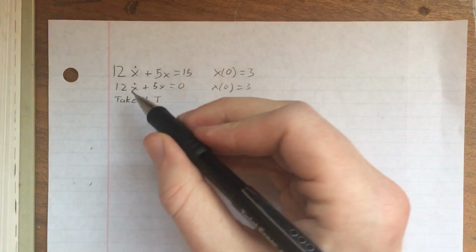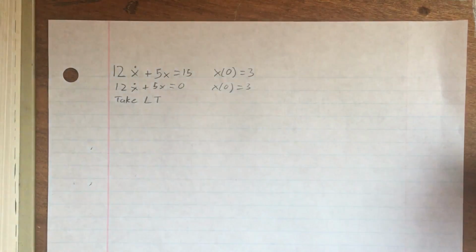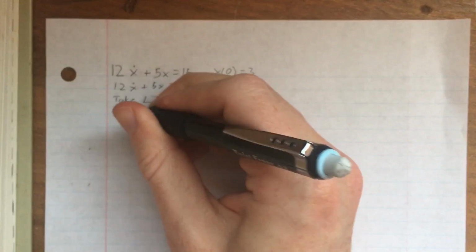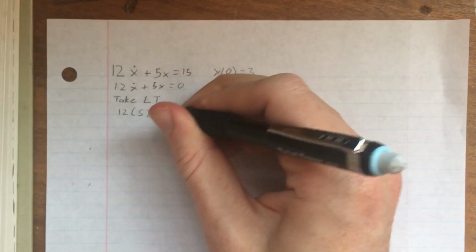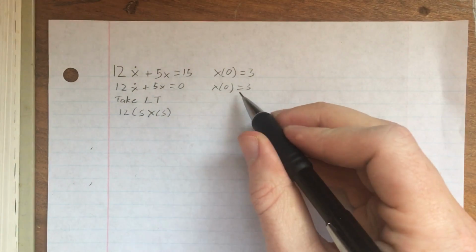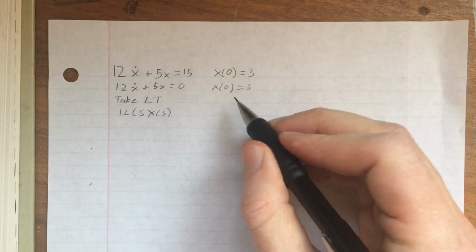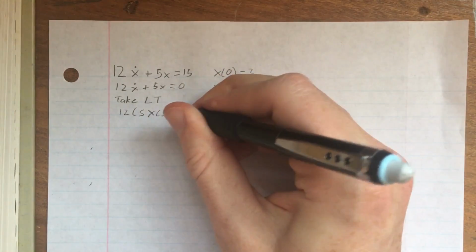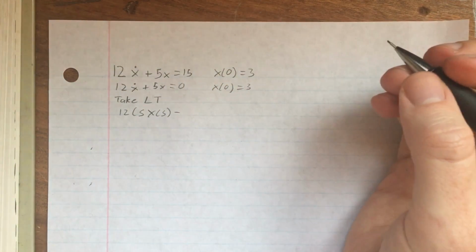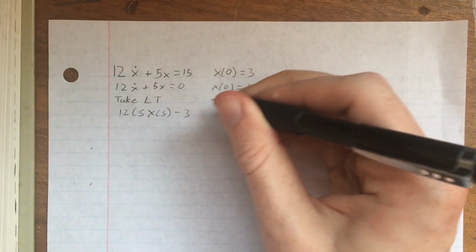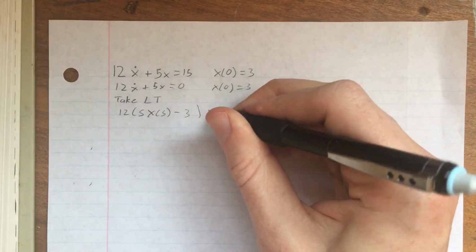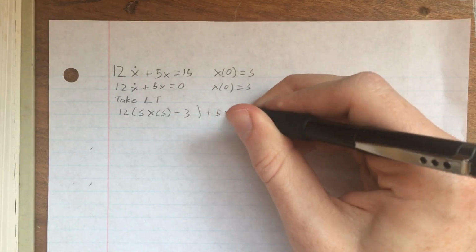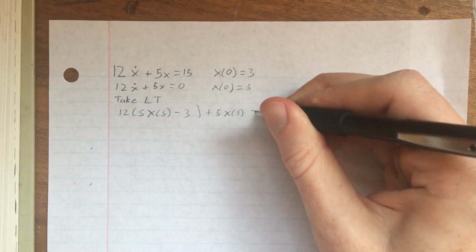The Laplace transformation of 12x dot is 12 times s X(s), and then we have to subtract the x0. So that's minus 3, and then plus 5X(s). That's all equal to 0.